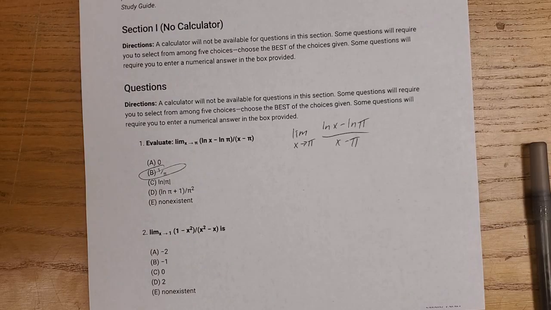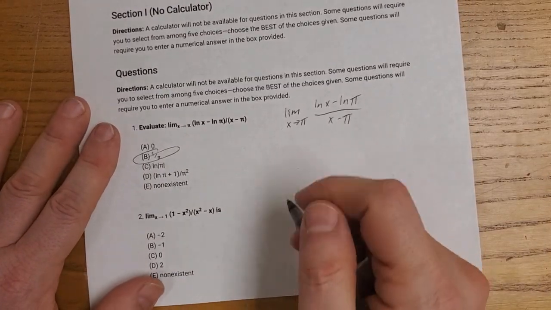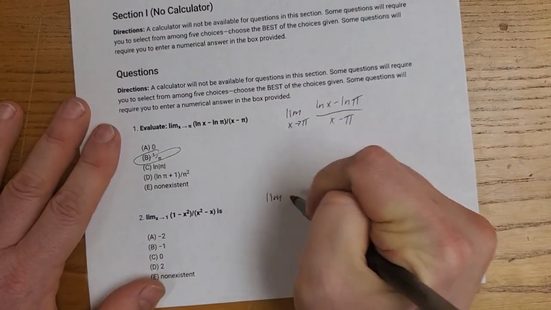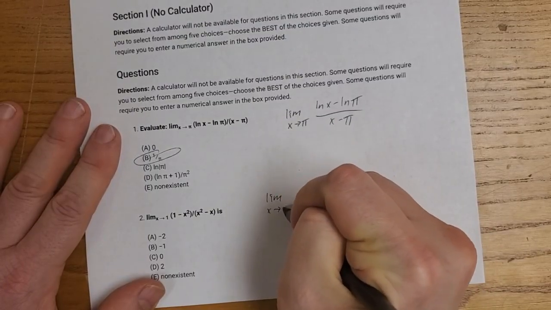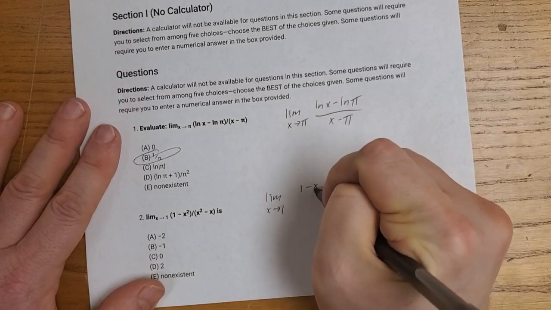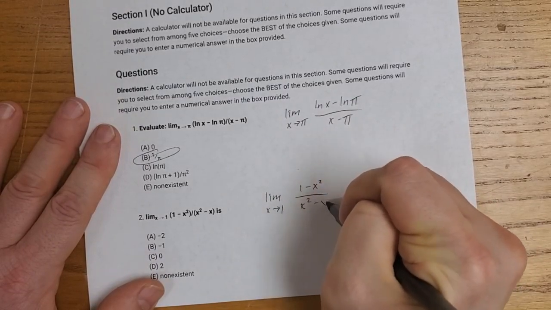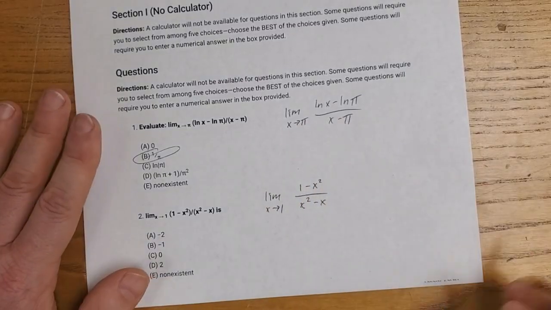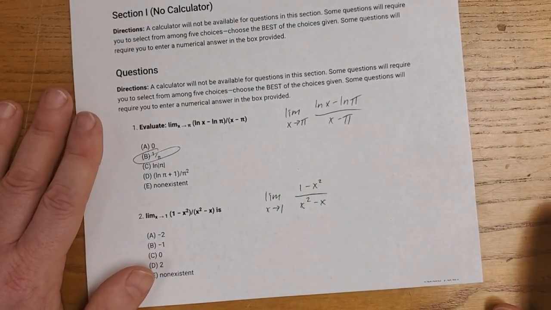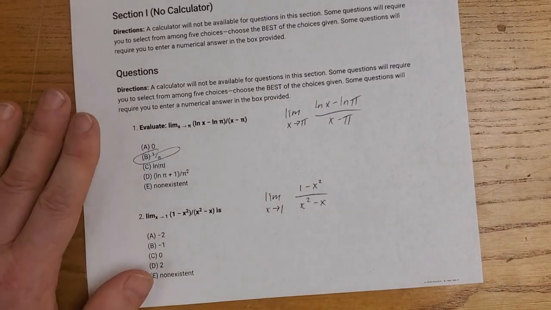So let's move on then to number 2. And I will rewrite it into a little more traditional format instead of the flat web page format that they were kind of squished into there. So limit as x approaches 1 for this.